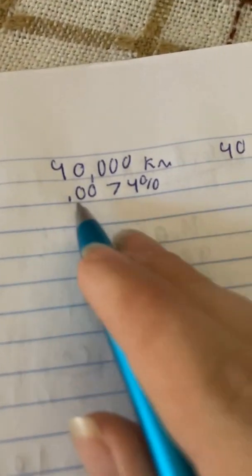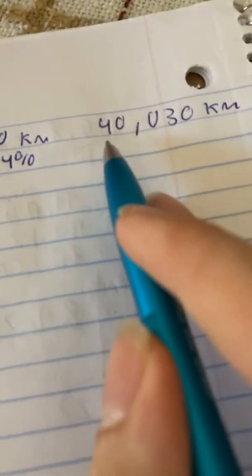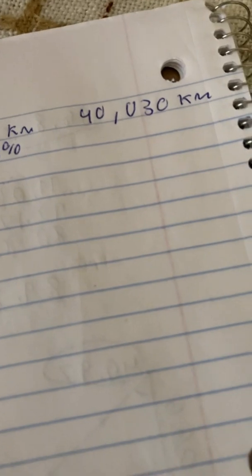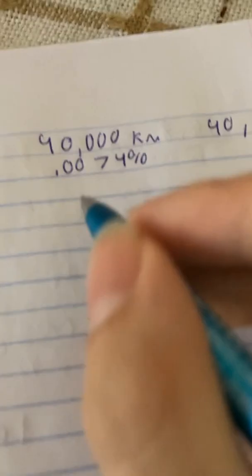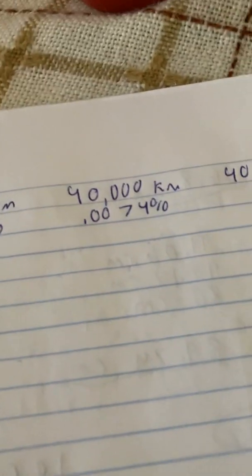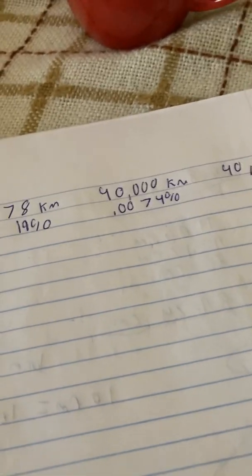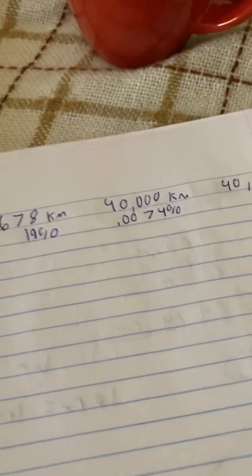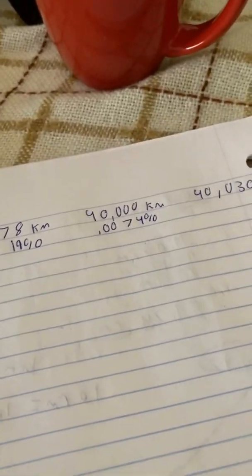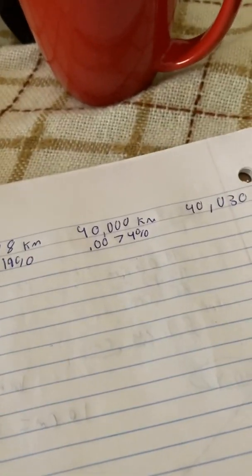However, when Eratosthenes did this, he got 40,000 kilometers, and the actual Earth's circumference, now measured using satellites, is 40,030 kilometers. So he was only 0.0074% off, which honestly is kind of crazy considering he did this 2,000 years ago when we didn't even have trigonometry at this point. So he does deserve a lot of recognition for this.